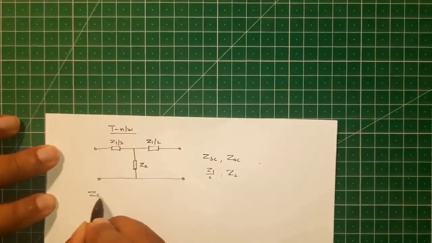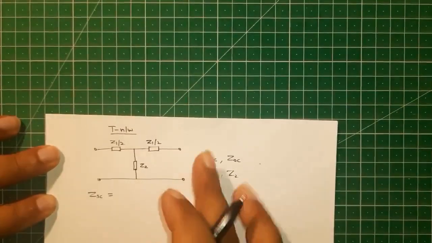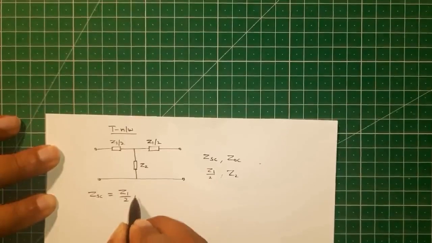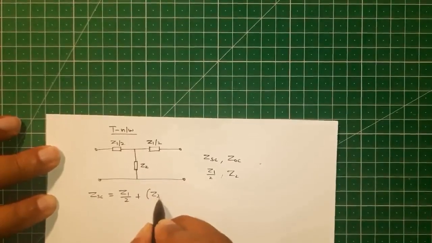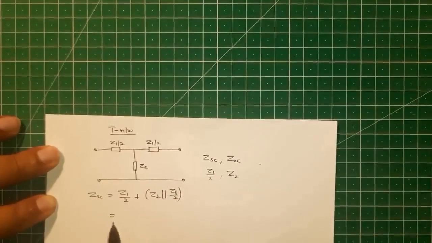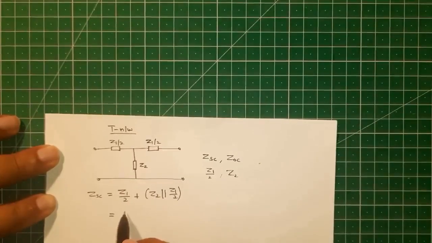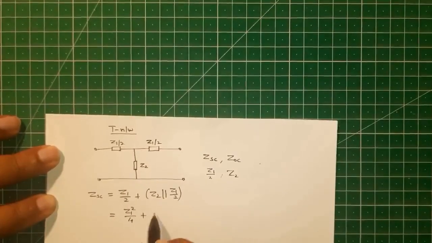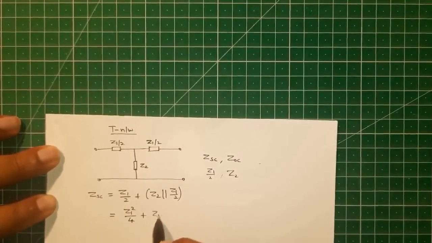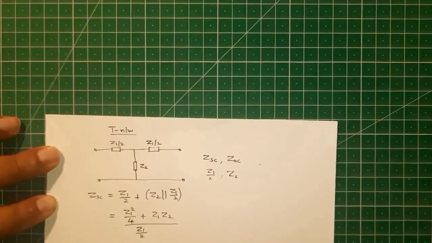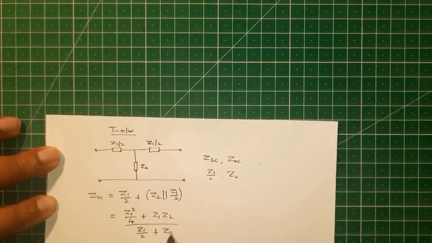So we know that short circuit impedance ZSC is equal to that impedance when we short circuit this. So it is Z1 by 2 plus Z2 parallel Z1 by 2. So we have simplified this expression in the last lecture as Z1 square by 4 plus Z1 Z2 divided by Z1 by 2 plus Z2. So this will be our equation 1.